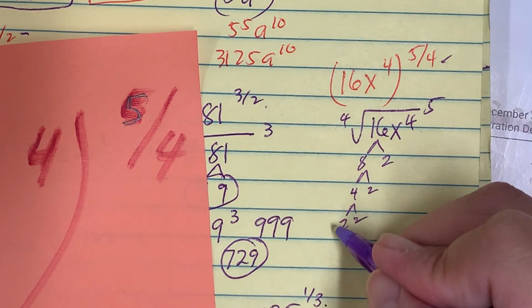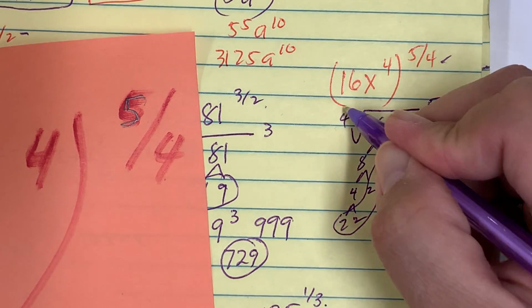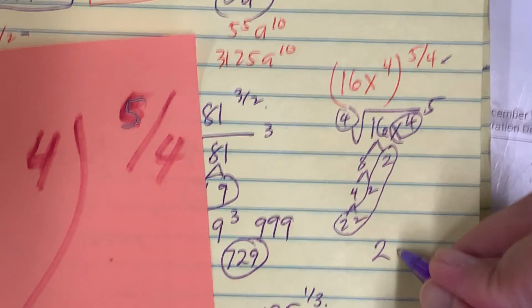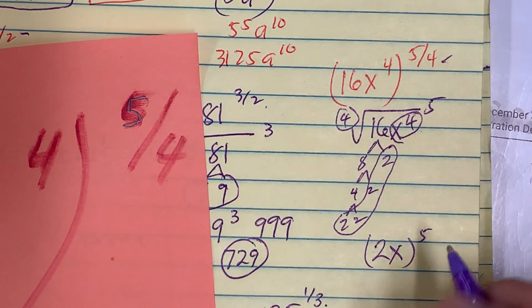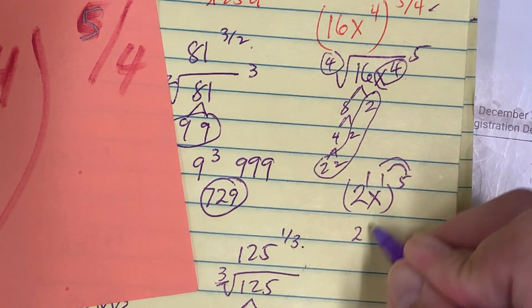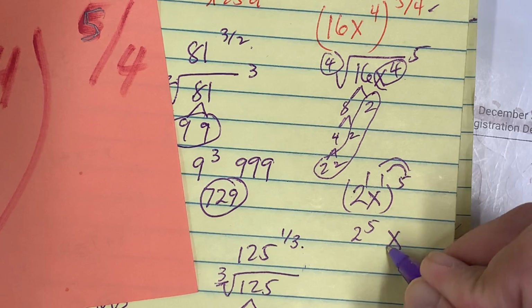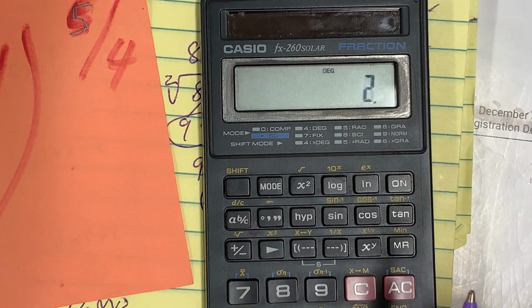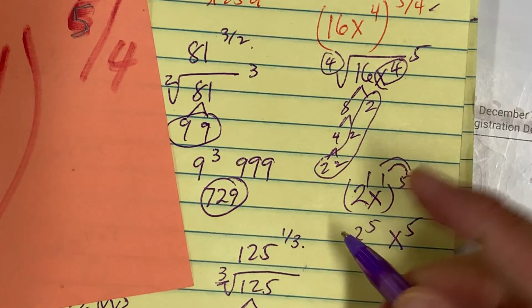If you notice, there are 4 2's there, and the index is 4, so the answer is 2. And x to the fourth will have one set of x. There's a 1 there, there's a 1 there, distribute the 5. 2 to the 5th power is 2 times 2 times 2 times 2 times 2, 32.